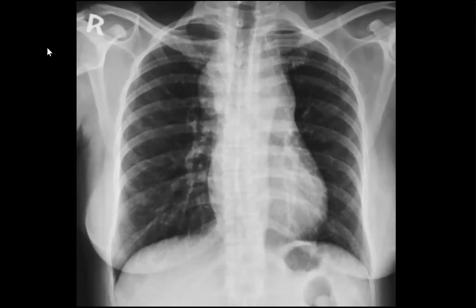Easy case also. Same complaint, 30 years, dyspnea.